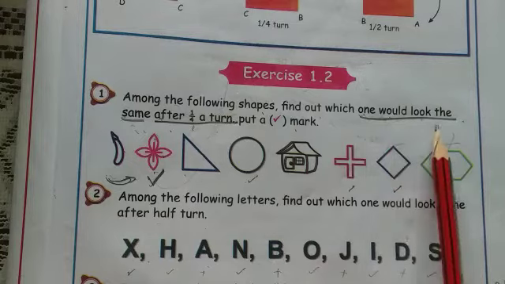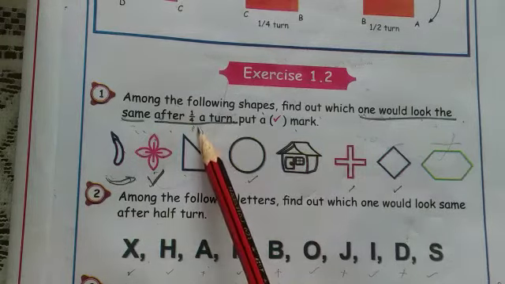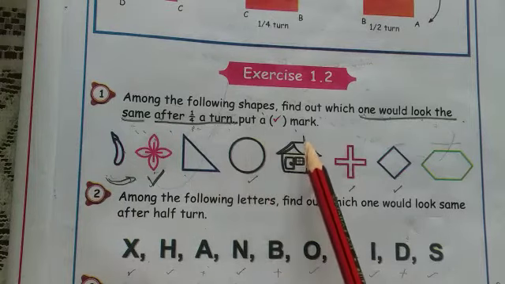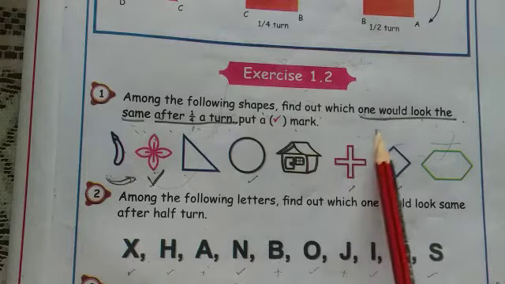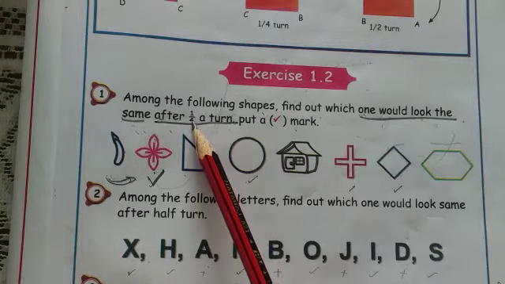There should not be any change in the shape of the figure for these following figures after 1/4 of a turn. 1/4 means quarter turn. We have to put a tick for the images which do not change their shapes even after turning 1/4.